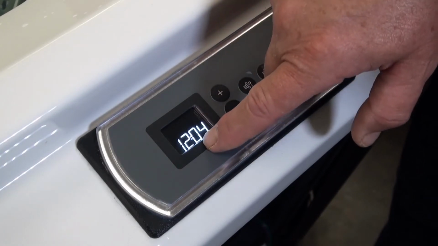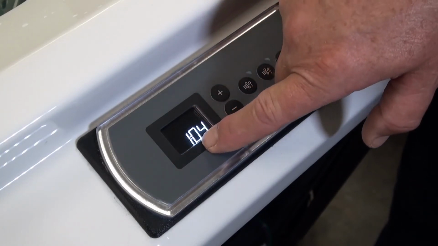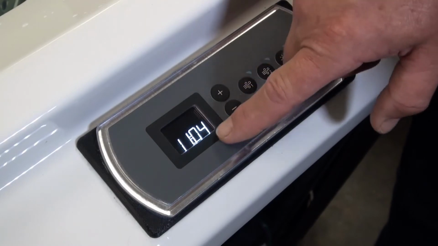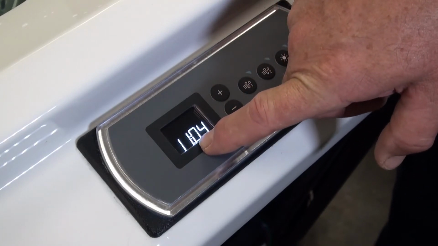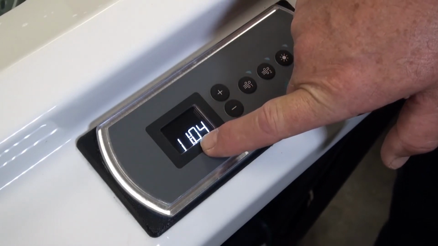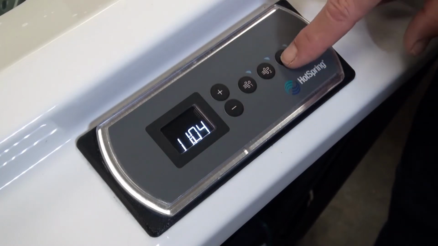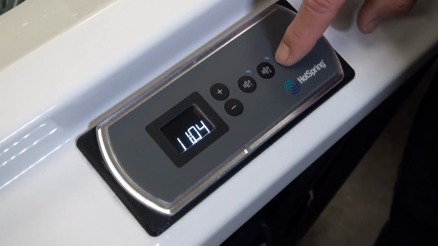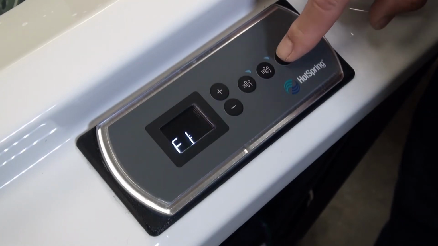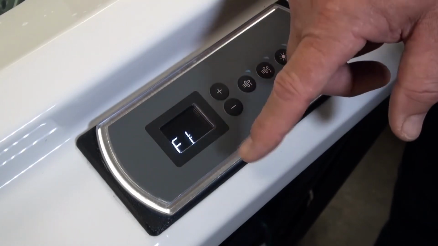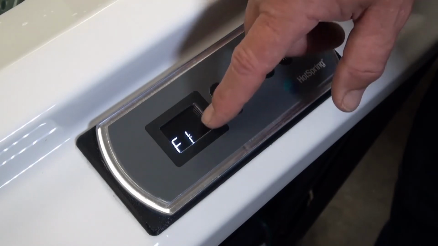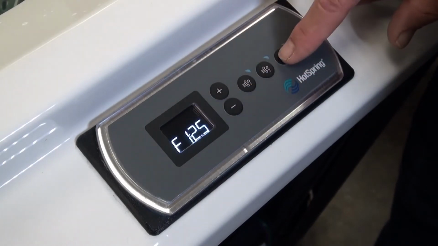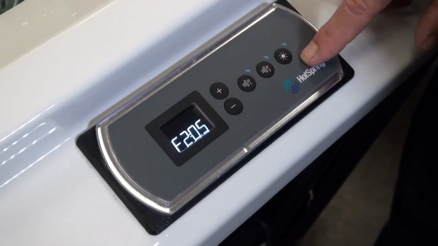We go to 12 midnight, 1 at night, and that little dot is gone. So be aware that that small dot represents AM. Push it again, and there are my minutes. Then I push it again, and there are your filter cycles, just like I explained at the beginning of the video, except that instead of 2 hours, you can go in half-hour increments. Same with filter cycle number 2.